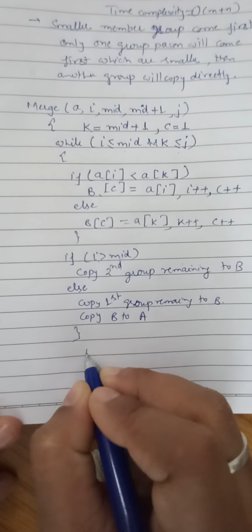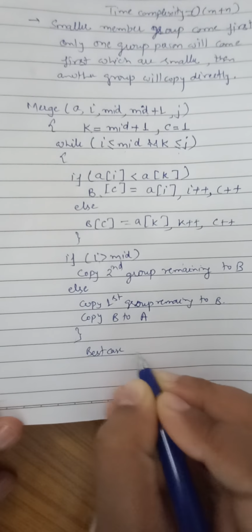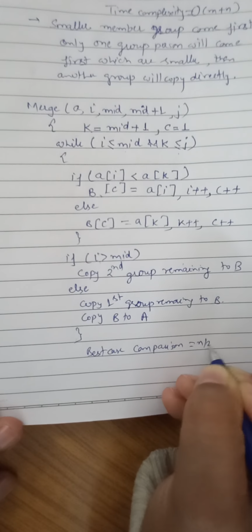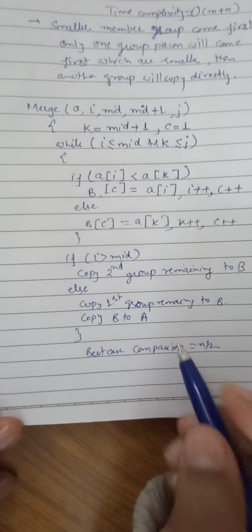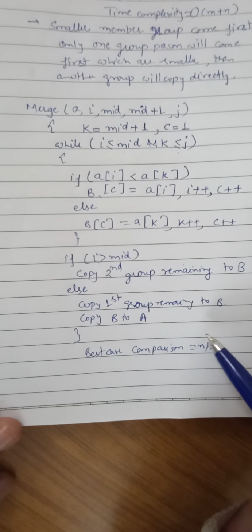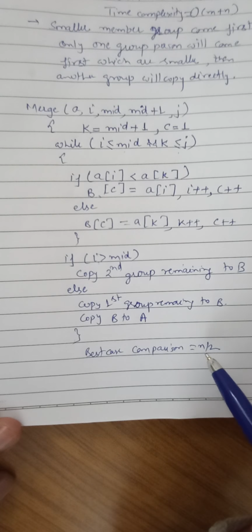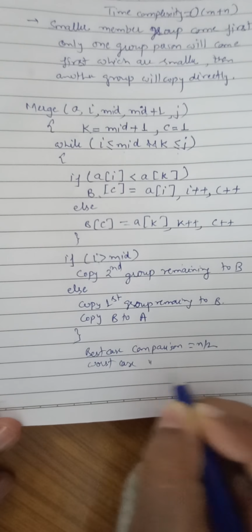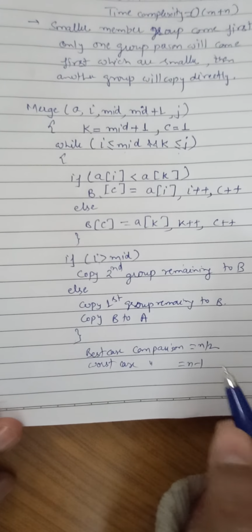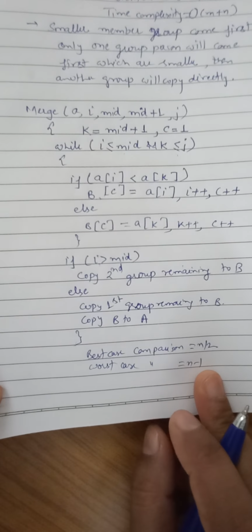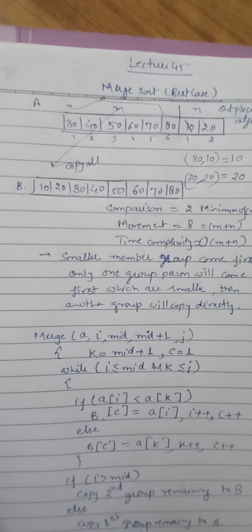So we can say in the best case, comparisons will occur n by 2, because if the total number of elements is n and we have divided into two parts, n by 2, then best case comparison will be n by 2, and in the worst case comparison will be n minus 1, the total number of elements we have to compare. So this is an outplace algorithm because we need an extra array, that is B, in which we are copying all the elements. So this is the best case for merge sort.